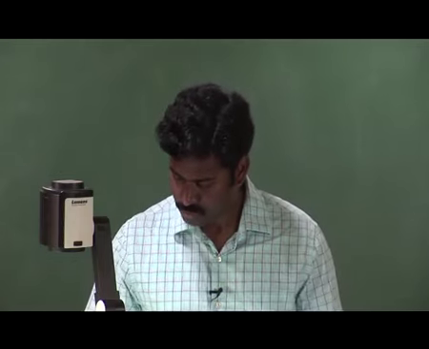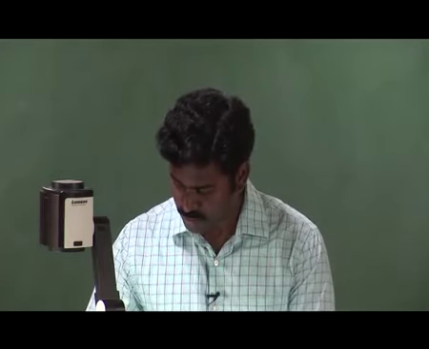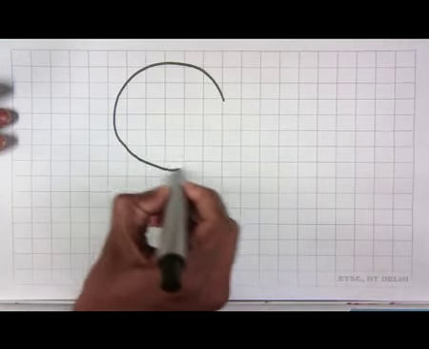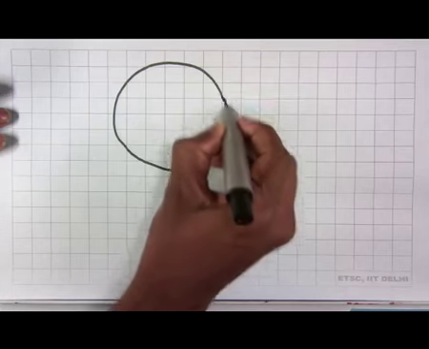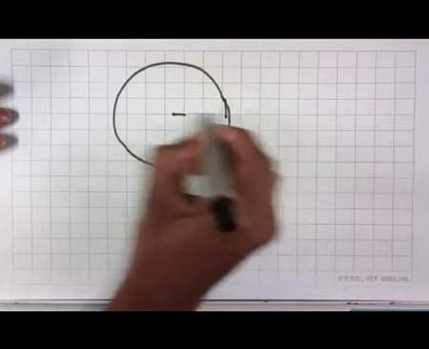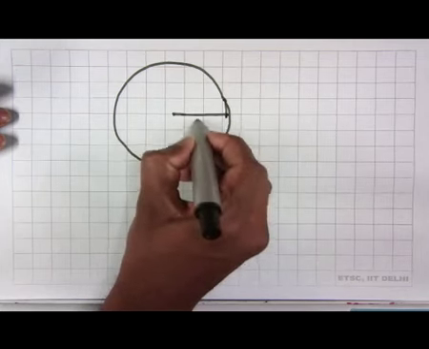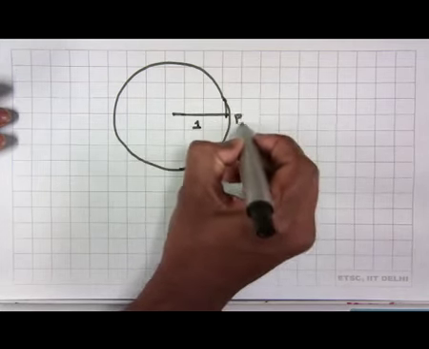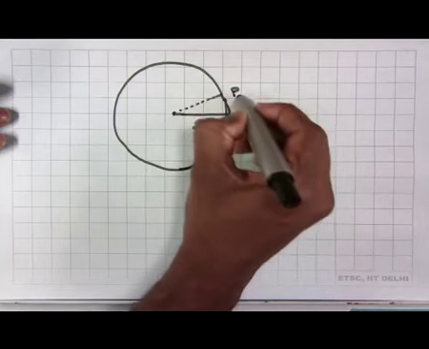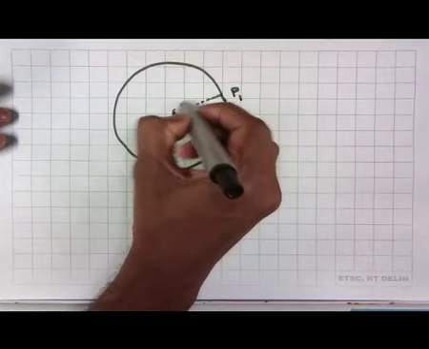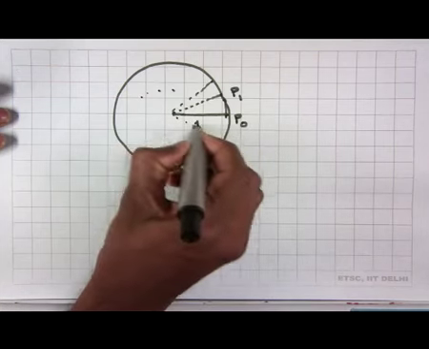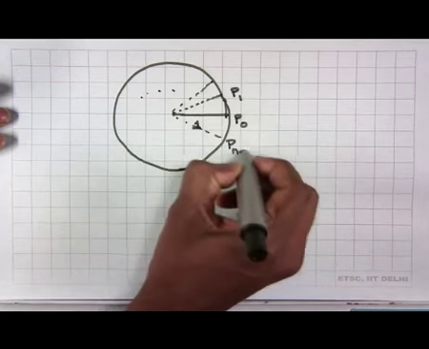Let us try to see what is the problem which is given to us. We have an n regular polygon which is placed in a unit circle. It is like p naught and p 1 and so on, p n minus 1.